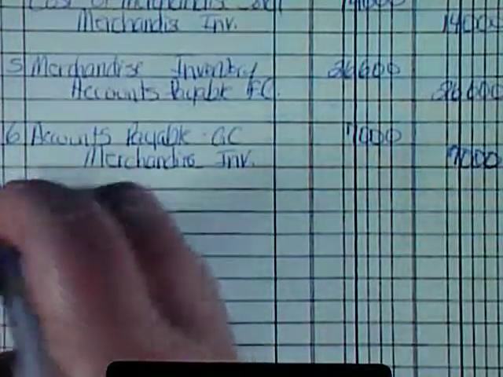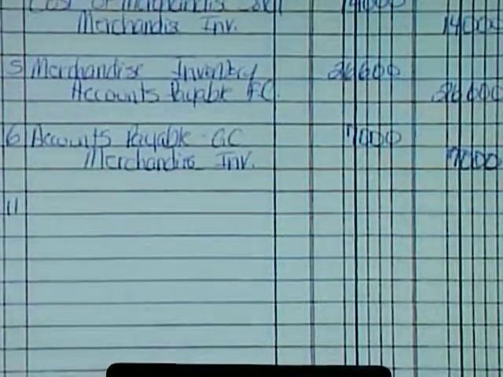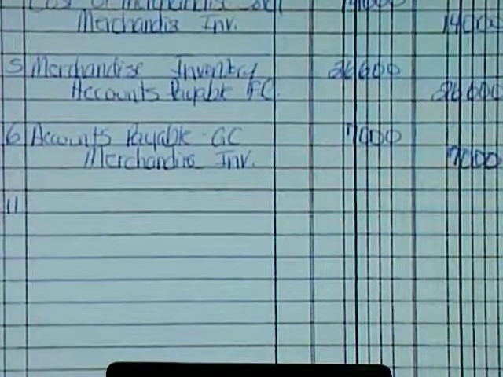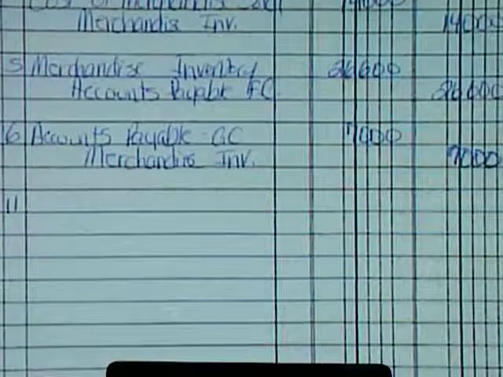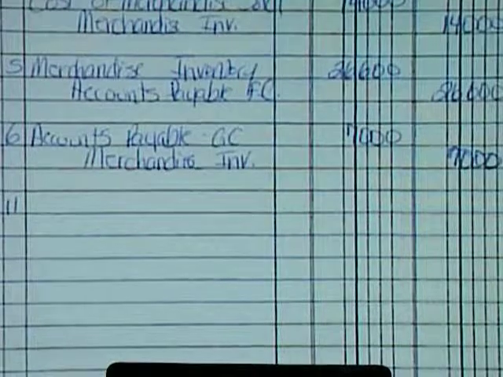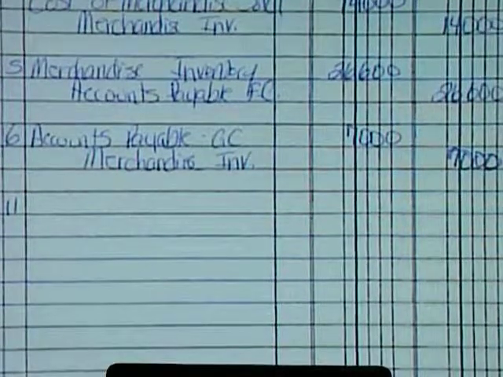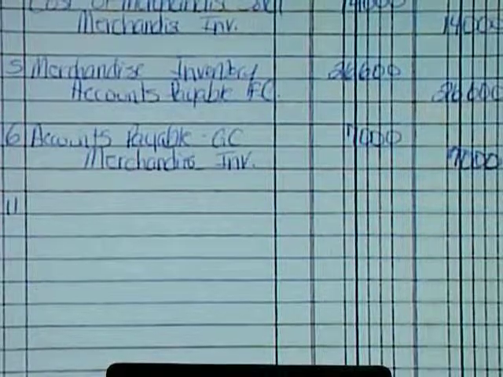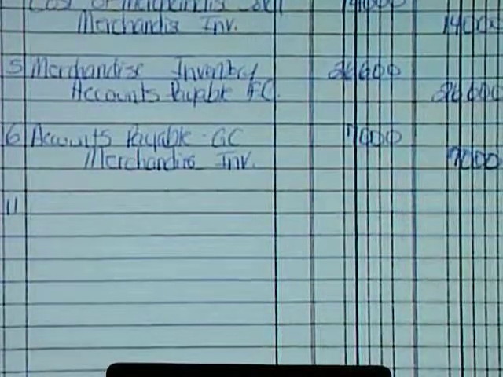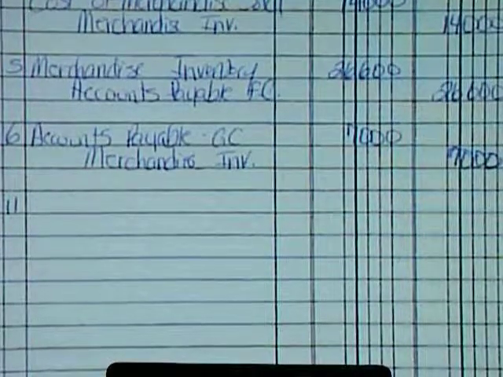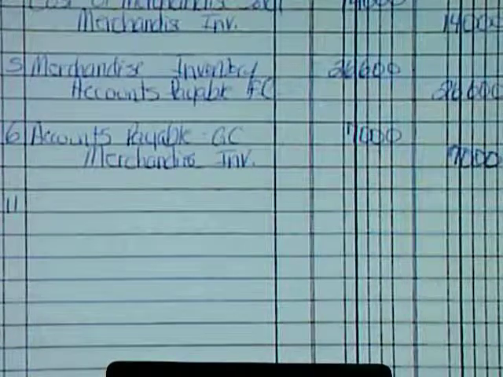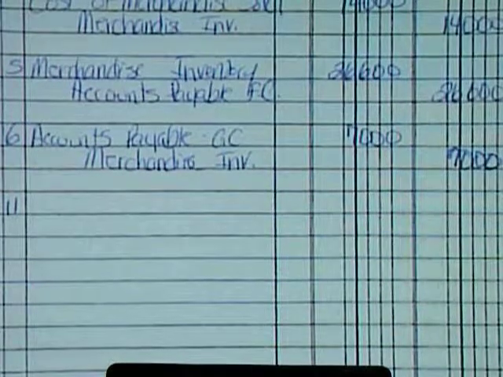On April 11th, we've sold some more merchandise. So we'll go ahead and enter our date there for April 11th. We sold merchandise on account to Logan Company. List price was $12,000. Trade discount was 25%. Terms 1/10, net 30. The cost of merchandise sold was $5,000. Again, with any sales transaction, we actually have to go ahead and record the sale as well as the cost of merchandise sold. Now, originally we were going to charge $12,000. However, we offered them a 25% discount on this, so we're actually only going to get $9,000.